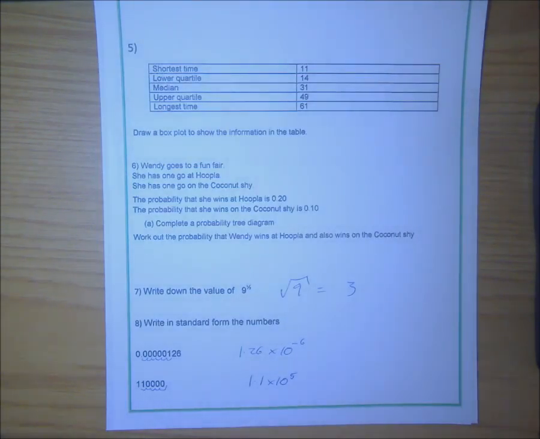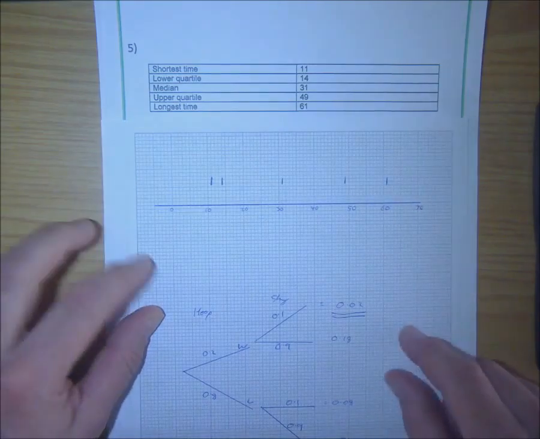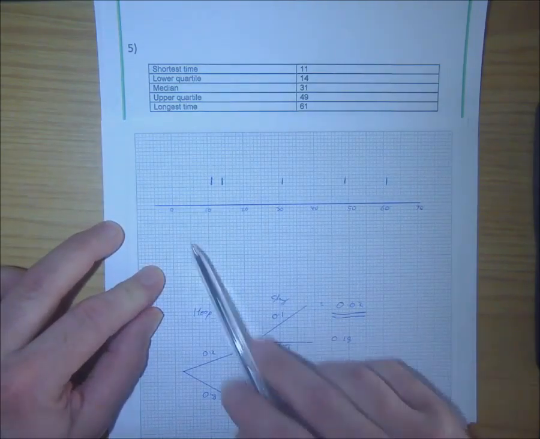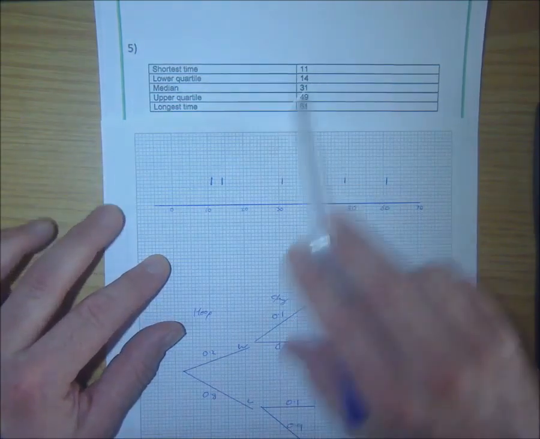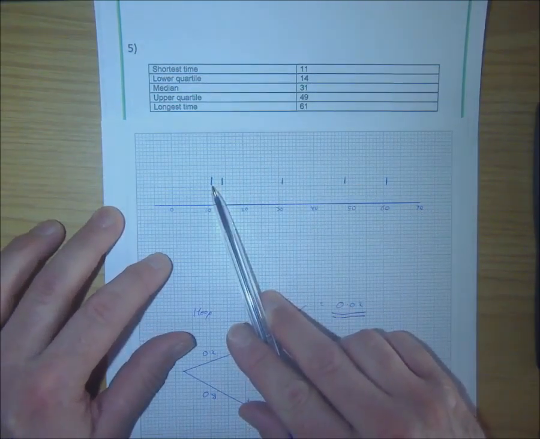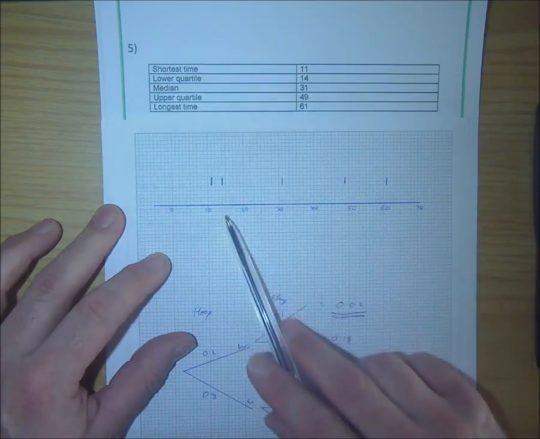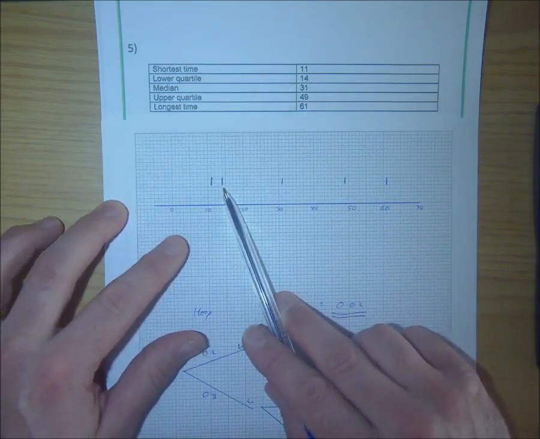Grade B, Homework B, Part 2. I've got to draw a box plot given that information. So I've got a scale going from 0 up to 70. Shortest time, I plot at 11. The lower quartile, I need to make a marker for 14.